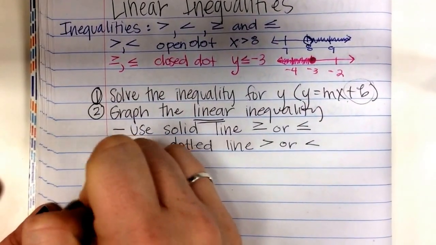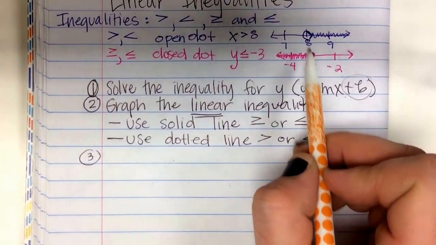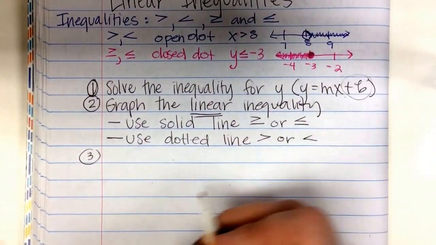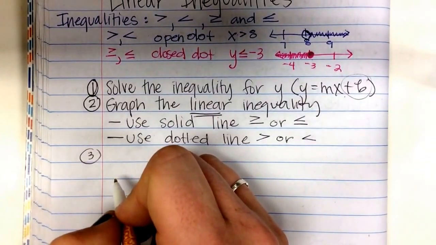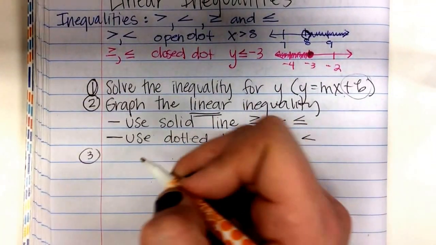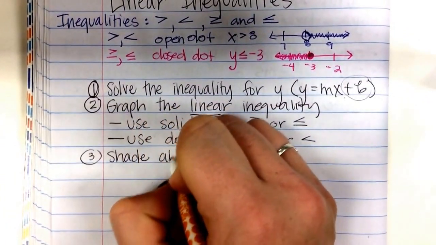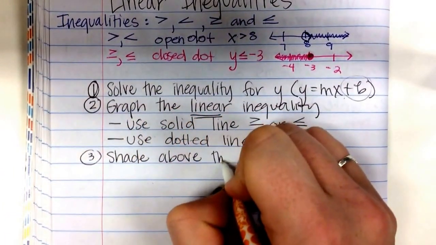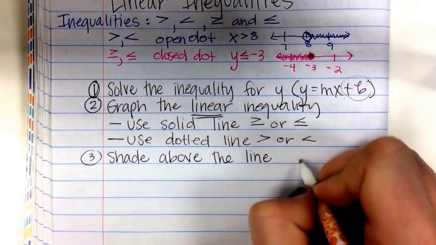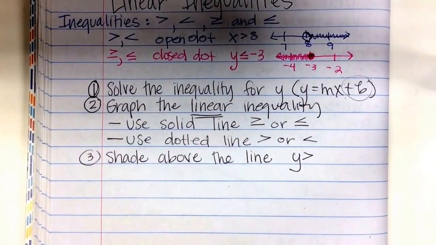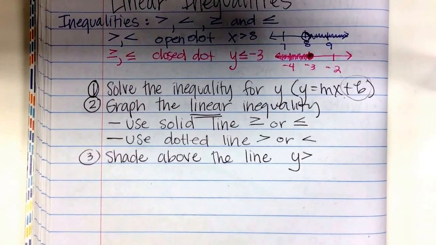Then, because it's an inequality, after you drew these dots, then you had to shade. So you shade above the line if it's y is greater. Because where does y on your graph get bigger?